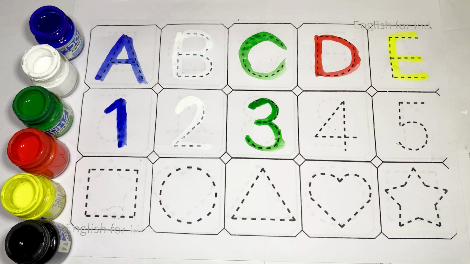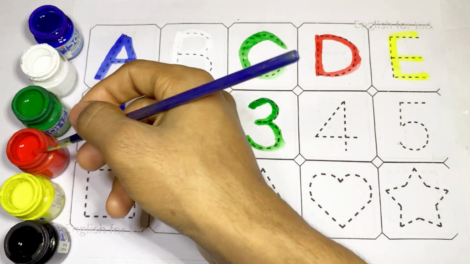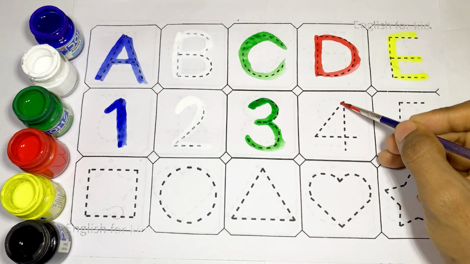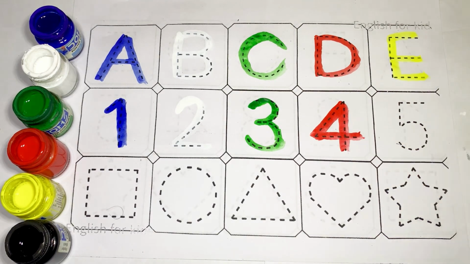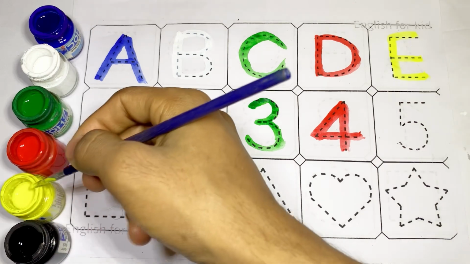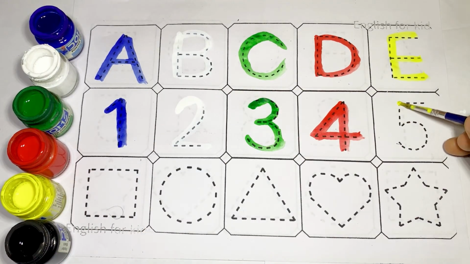Kids, now 4. The numbers of 4, and use red color. F O U R, 4. Kids, now 5. The numbers of 5, and use yellow color. F I V E, 5.